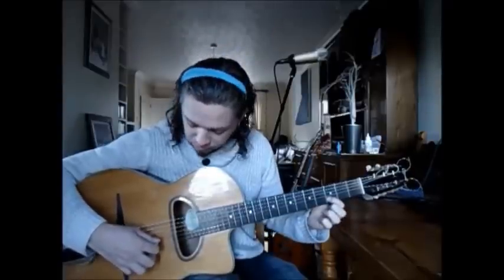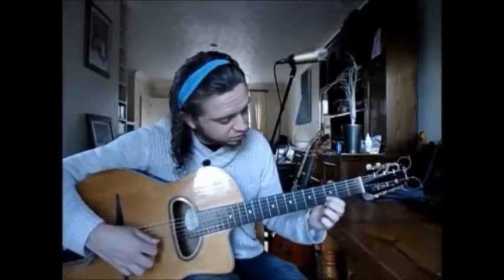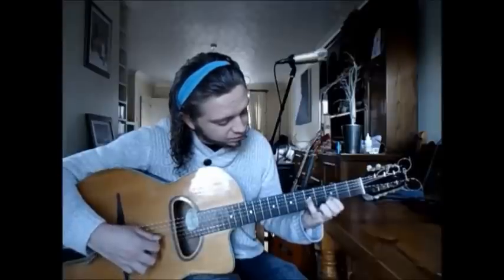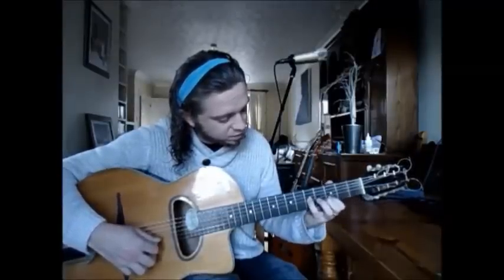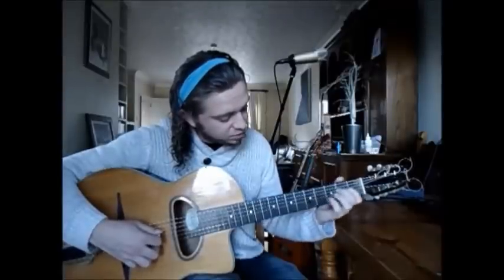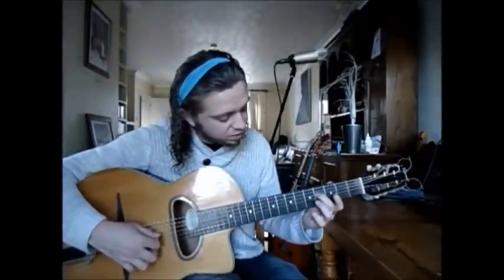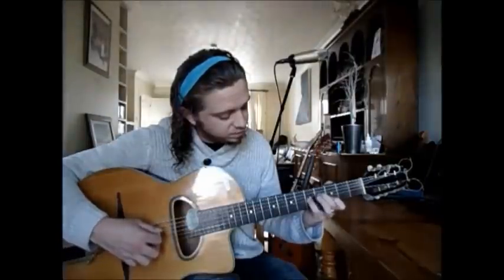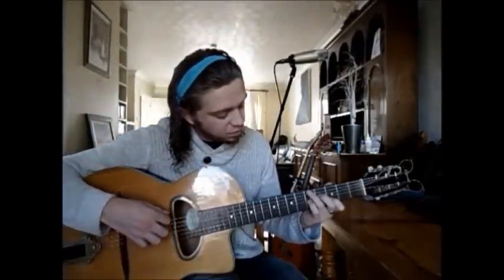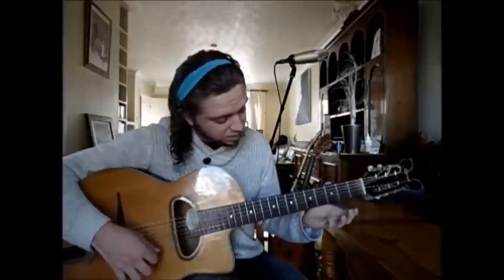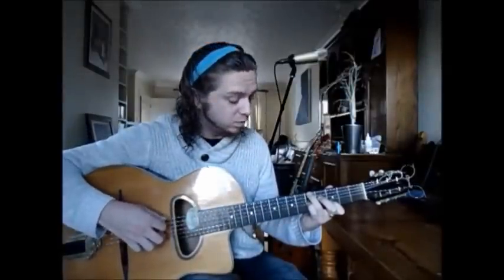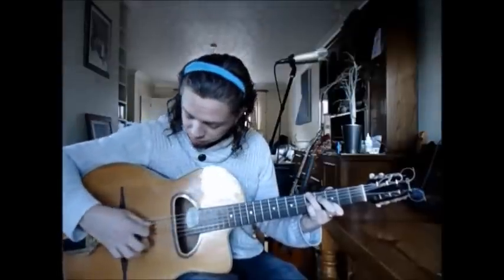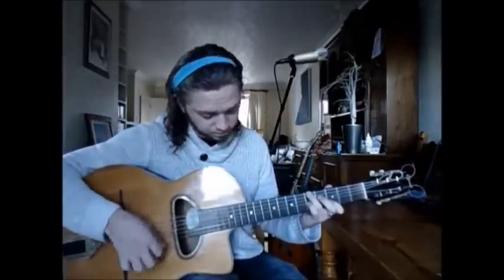What I'm doing there is I've got my index finger on the D, which is on the 3rd fret of the B string. I have my little finger on the C, which is the 5th fret of the G string. And then I've got my middle finger on the F sharp, which is the 5th fret of the D string. I'm muting the high E with my index finger, and then I'm putting my ring finger onto the A, on the 5th fret of the low E string, and I'm muting the open A.